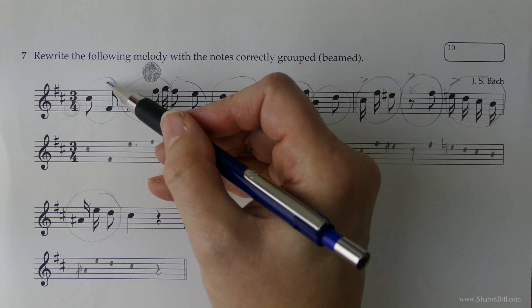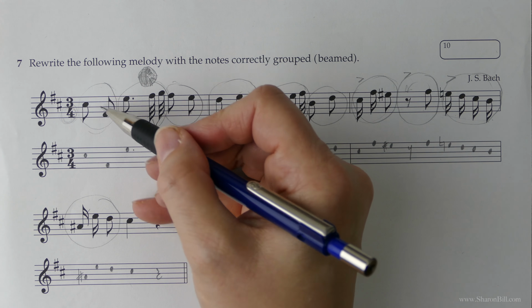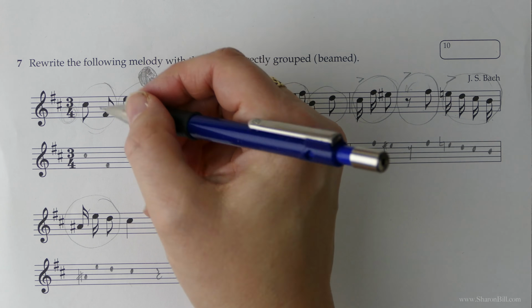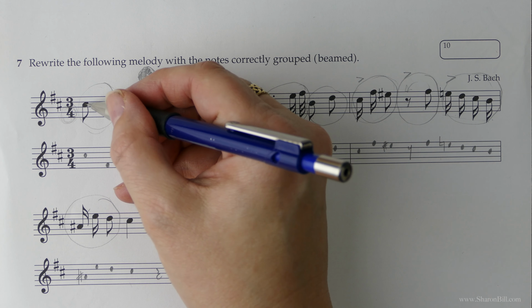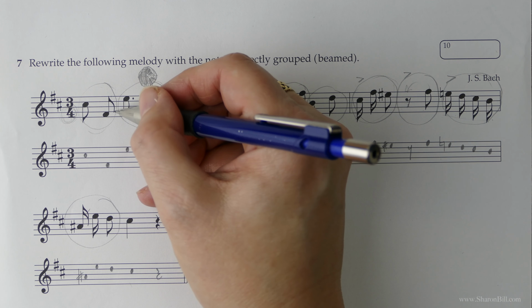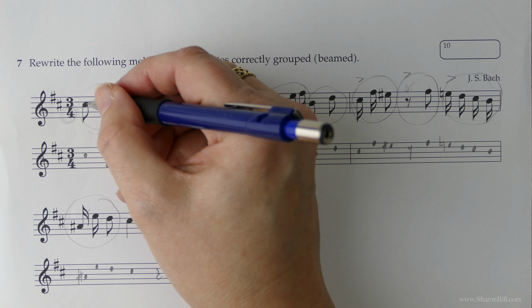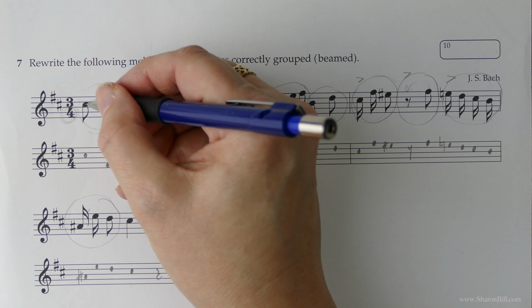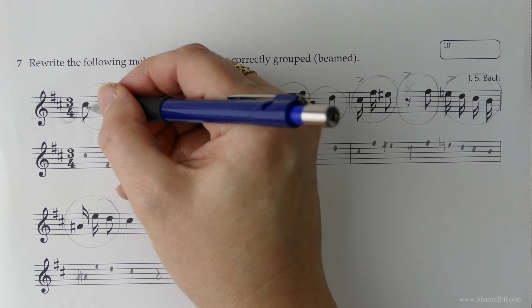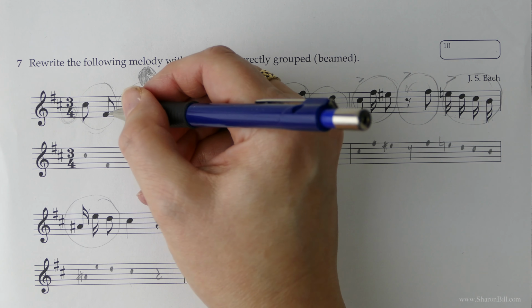So then, we know that these two need beaming together, so we're going to have to decide which way to put these stems. Now, this one is above the middle line, so the stem comes down. This one is below the middle line, so the stem's going up. However, we need to join them, so one of them's going to have to change. This one is only 1 step away, and so that one's nearest to the middle line. This one is further away, so this one wins the vote.